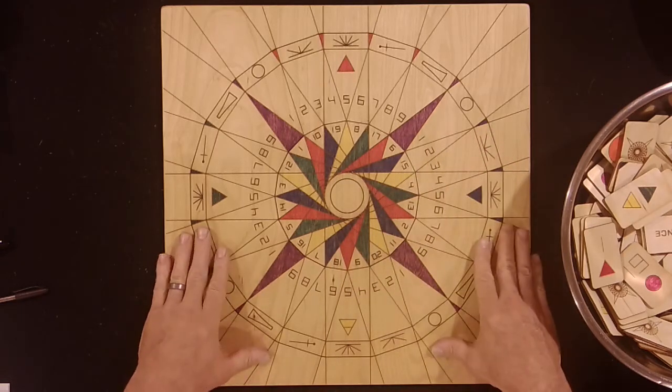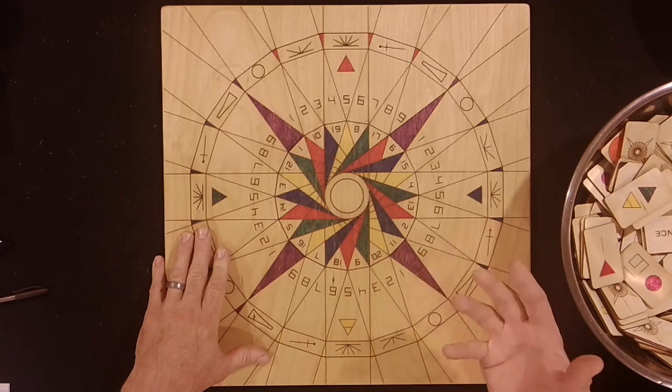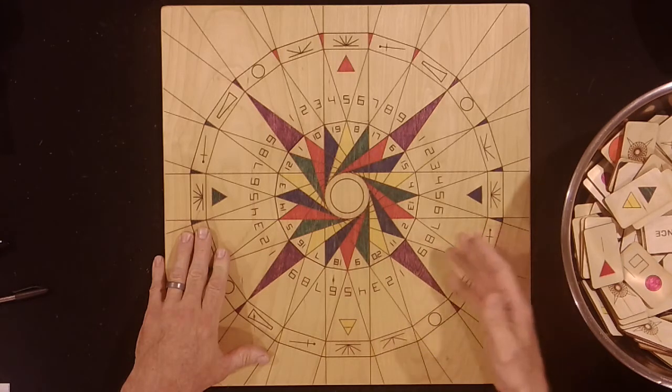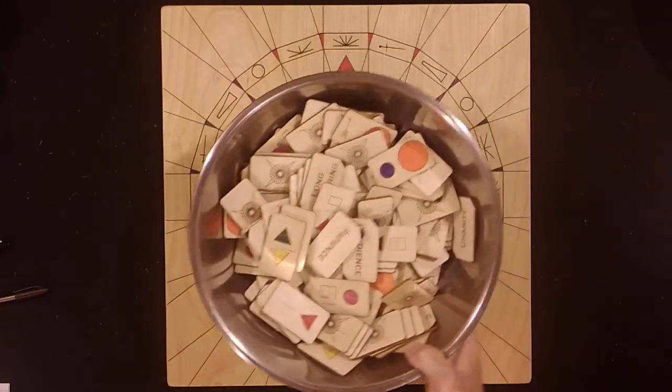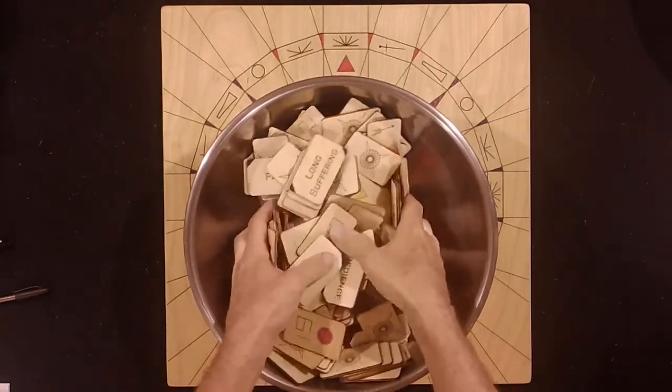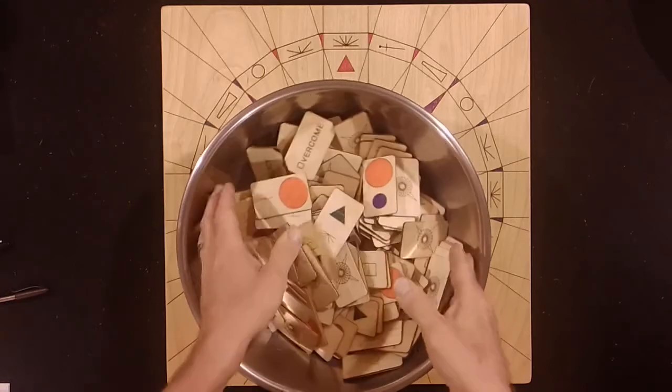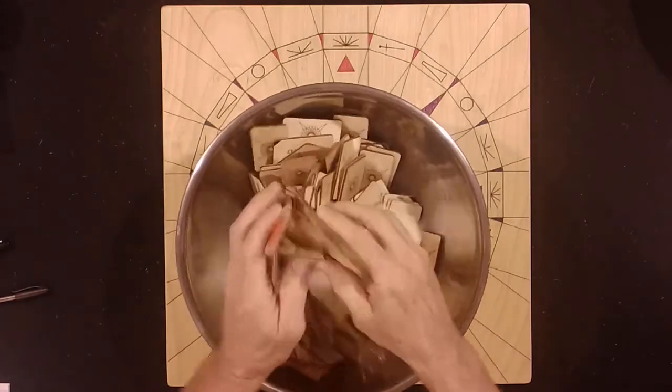And so this framework constitutes the direction of this tool. It formulates the question, and then it reveals the answer. And so the tiles themselves are the part of the tool that give the answer. Okay?